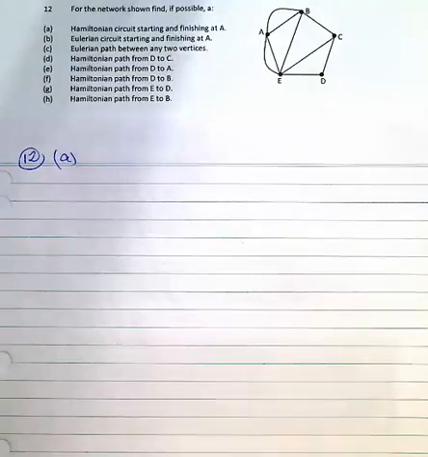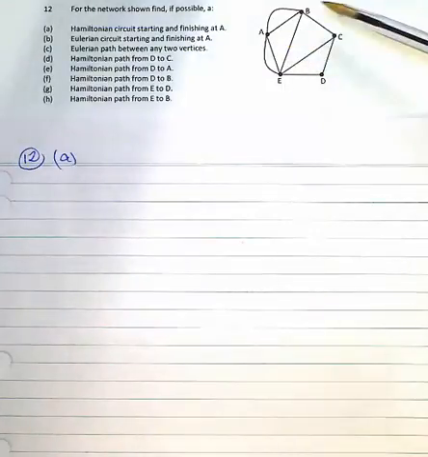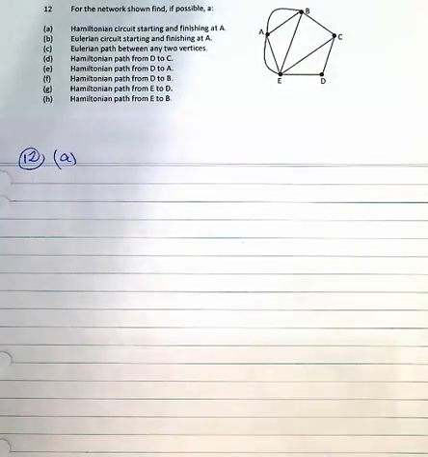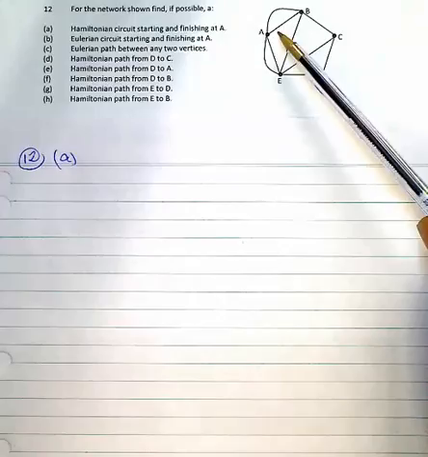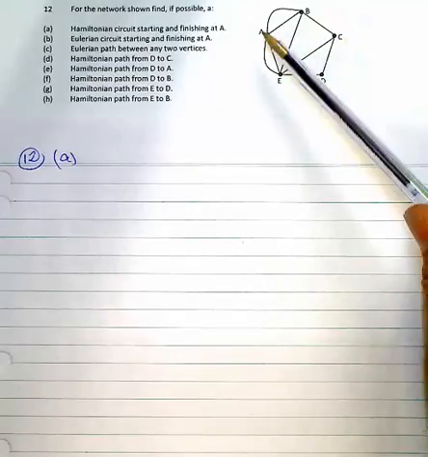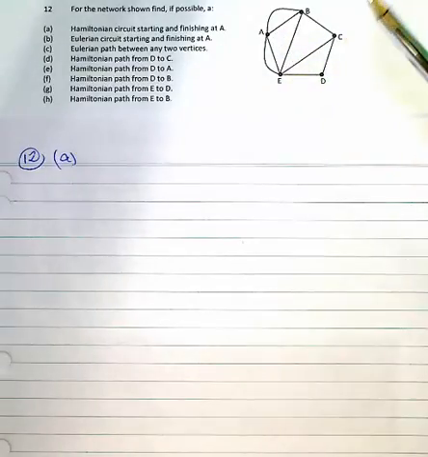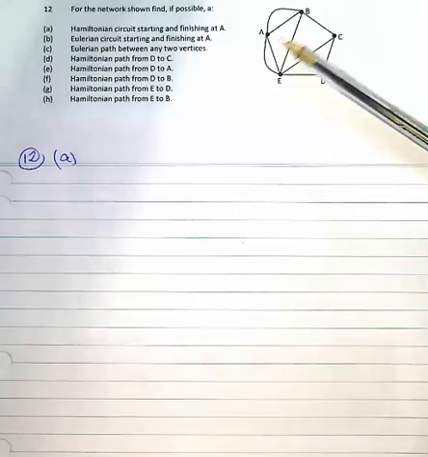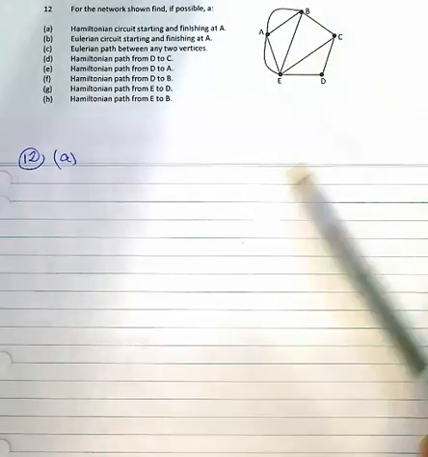Question 12 gets you to distinguish between the terms Hamiltonian circuit and path, and Eulerian circuit and Eulerian path. Hamiltonians require you to visit every vertex only once. An Eulerian requires you to visit every path once. A circuit means that all vertices for the Hamiltonian scenario are visited, returning to A. The Eulerian scenario means you follow every path, returning to A.